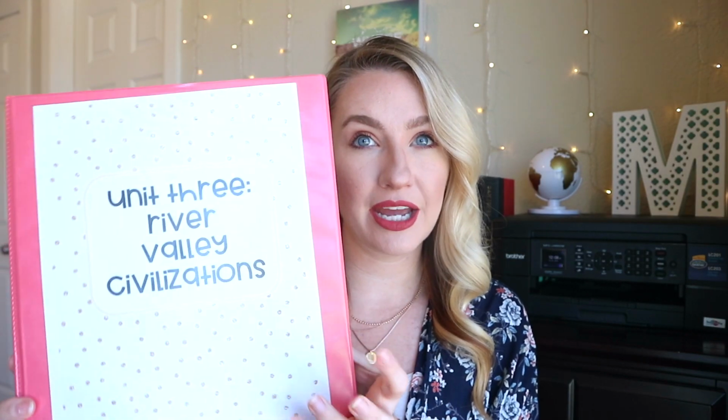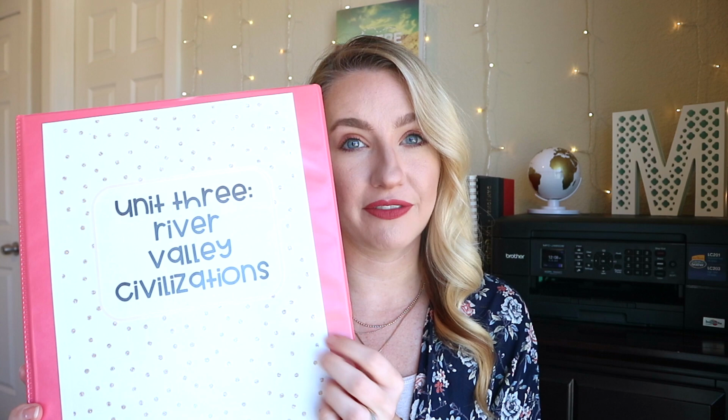So this is my Unit 3 binder for the River Valley Civilizations, and this one is pretty thick compared to some of my other ones. This is a really big unit. This past year during this unit, we actually had a hurricane come through South Carolina, and because of where we lived, we had to evacuate. So we missed a few days of school. This past school year right there in the beginning was a little bit rocky, but it all worked out.